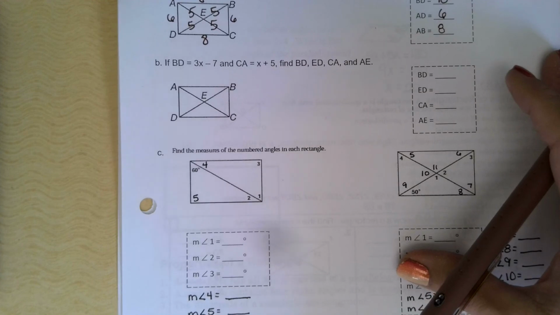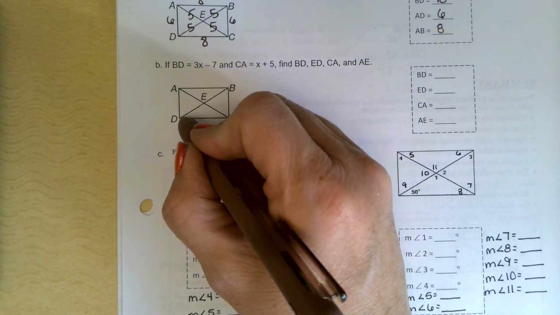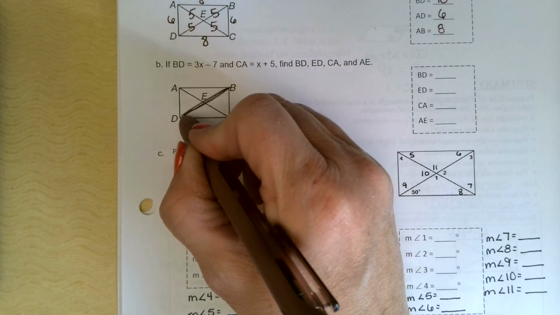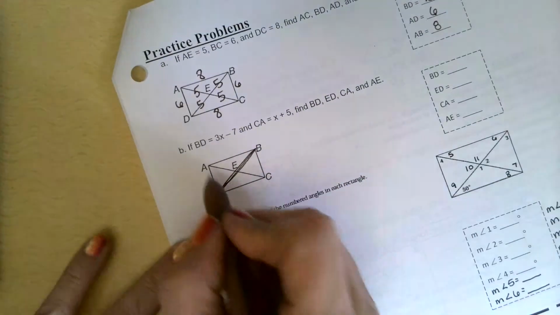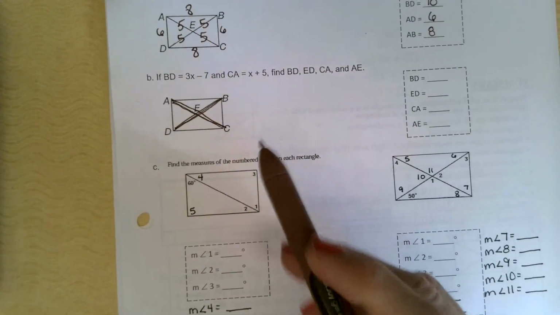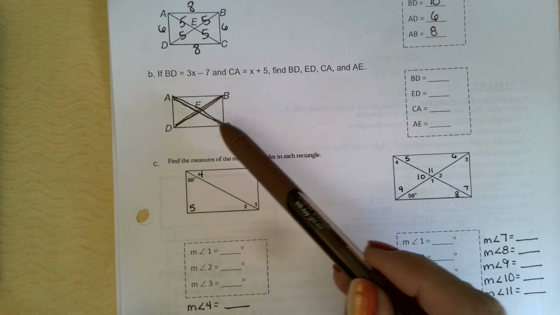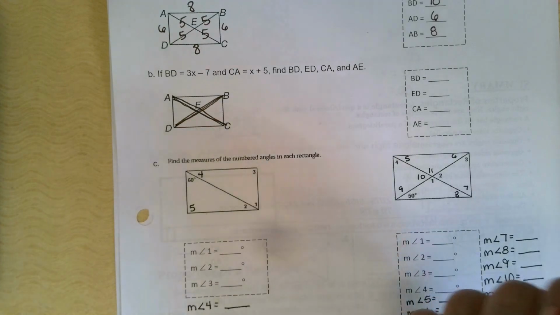Okay, number 2, let's label our picture. BD is 3x minus 7. Now, this is a problem, okay? So BD is 3x minus 7, and CA is x plus 5. So the problem with that is it's kind of hard to write it in the picture. This is the only time I really don't label my picture.